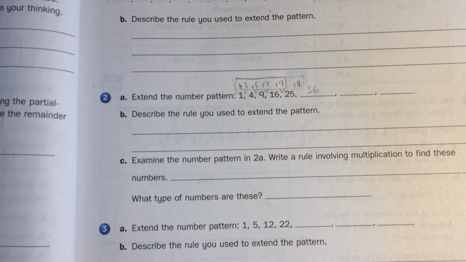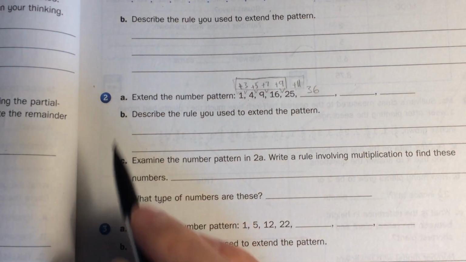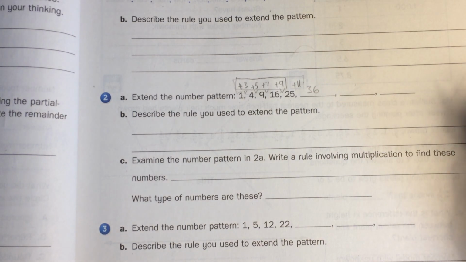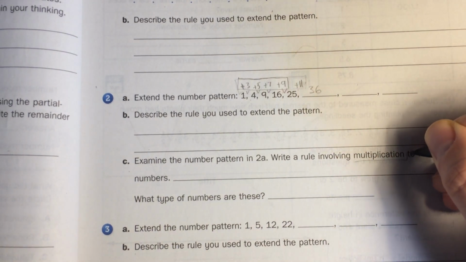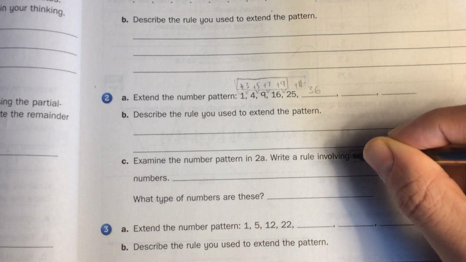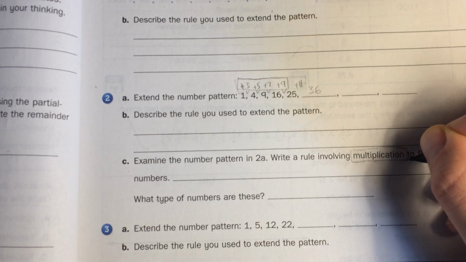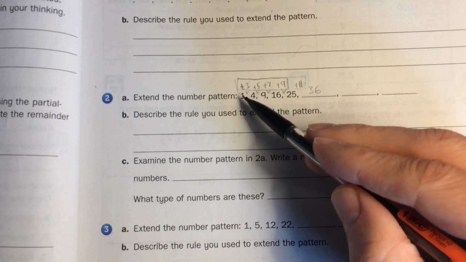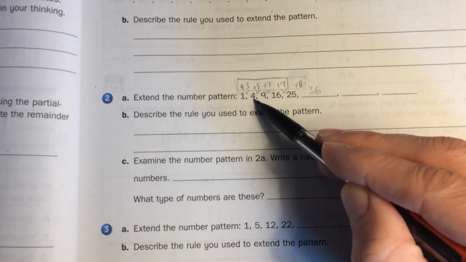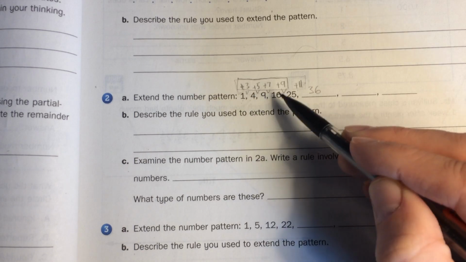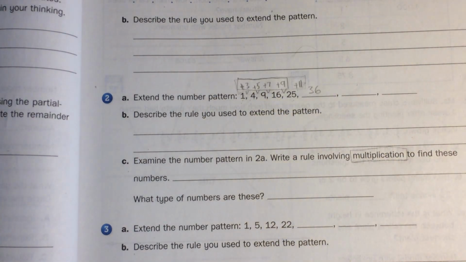For 2A and for 2B, this works. What's really going to throw you for a loop is going back and seeing if you can find a pattern that fits using multiplication as well. So is there anything that could be multiplied here to equal 1, and then a pattern for the next one to happen, and to get 9, to get 16, to get 25.